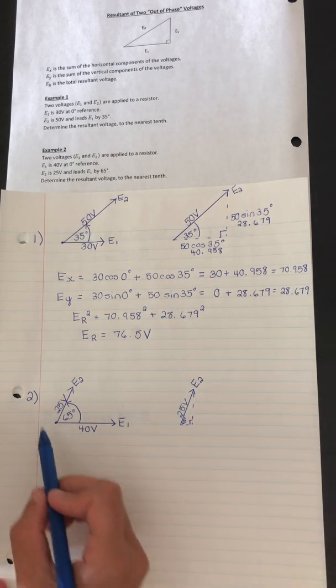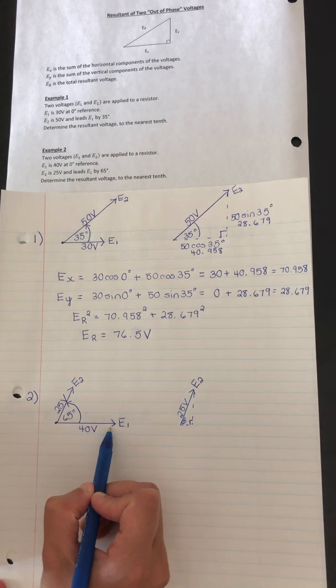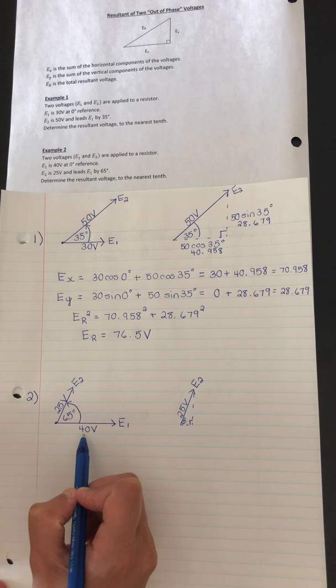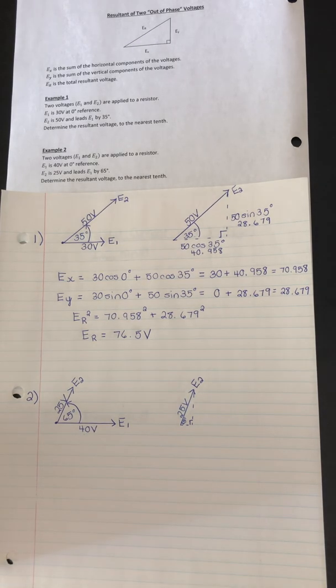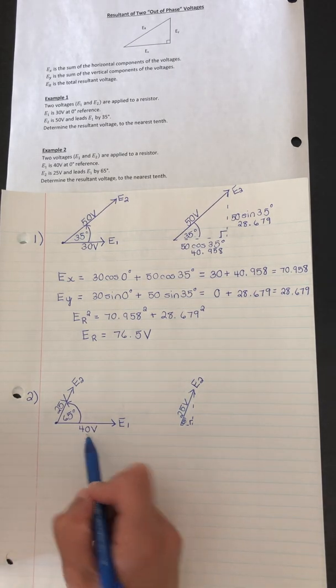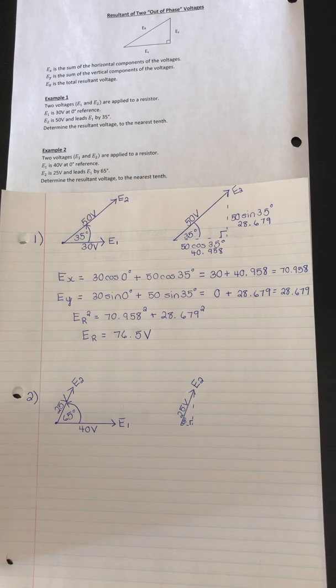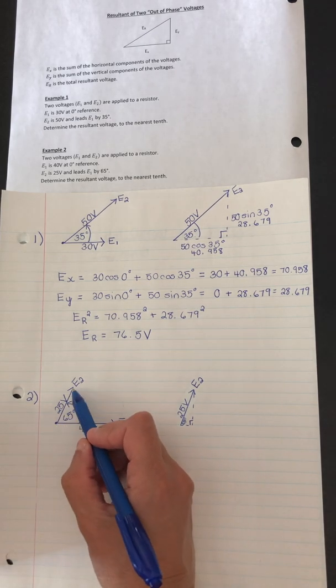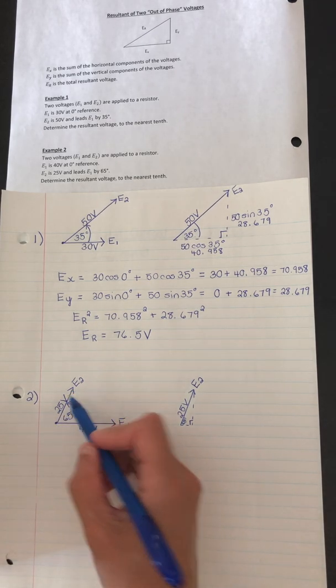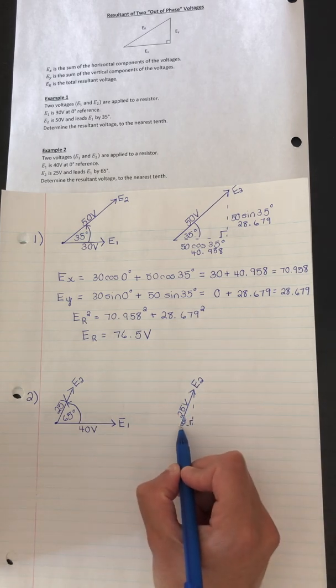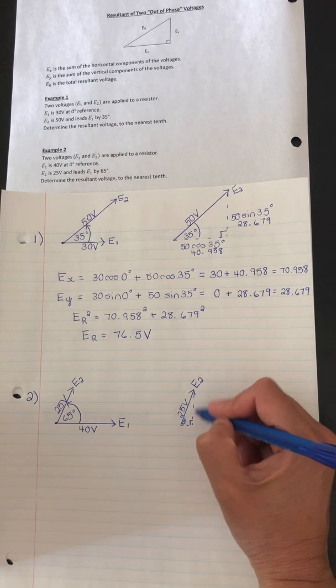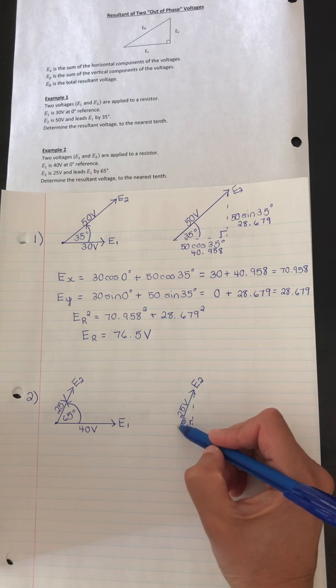So we know that for this vector E1, 40 is the horizontal component and 0 is the vertical component. But for the other vector here, E2, we can work out the horizontal component and the vertical component if we look at this triangle.